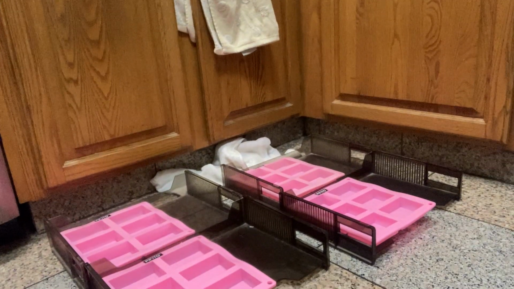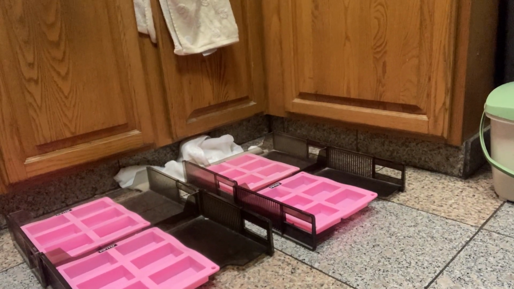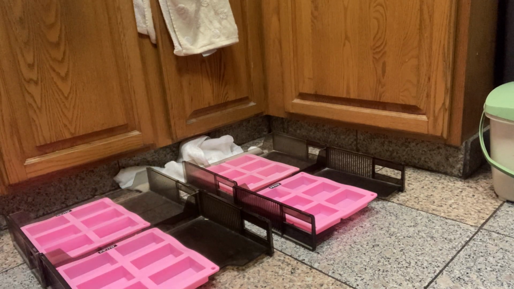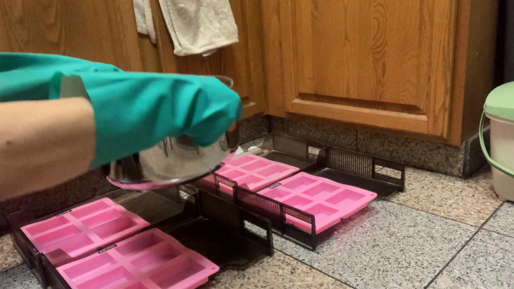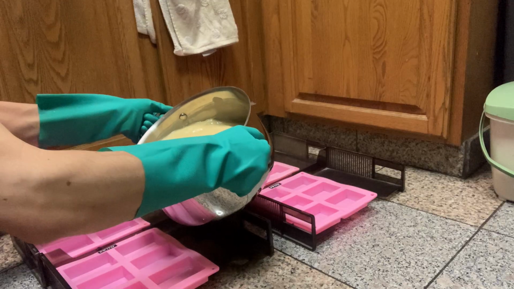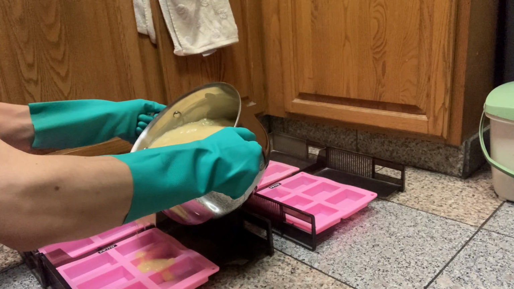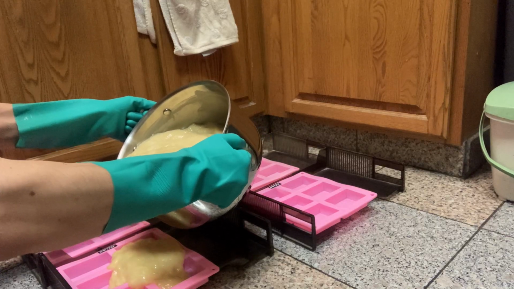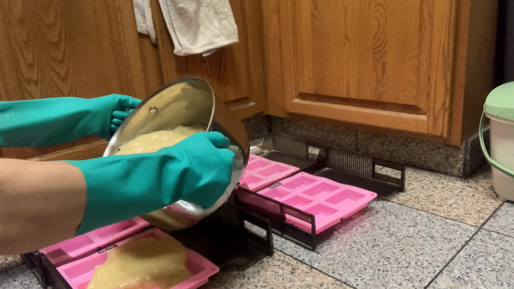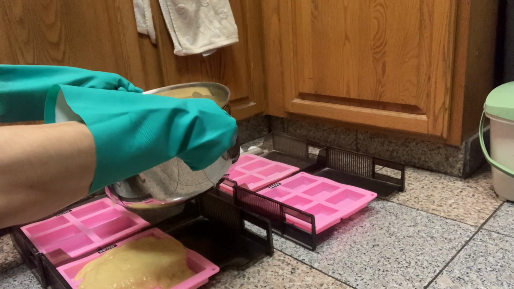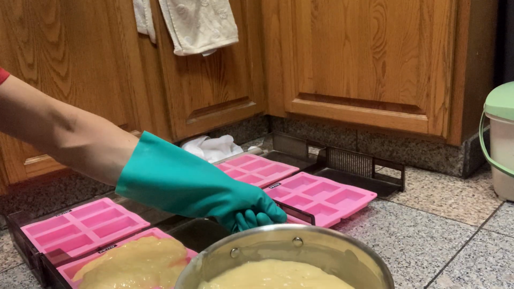And now I have a bunch of soap molds on the floor. I'm gonna bring the pot down and just start pouring it. I don't know how this is gonna work out, but yeah, this is probably not good. I'm gonna have to get the silicone spatula and start spreading it out. It's pretty thick already. Let's see how well that works.